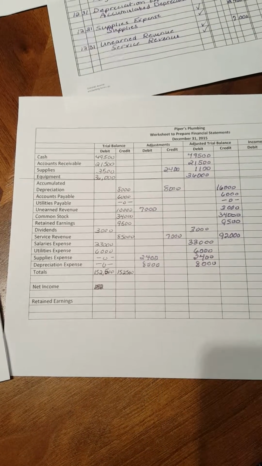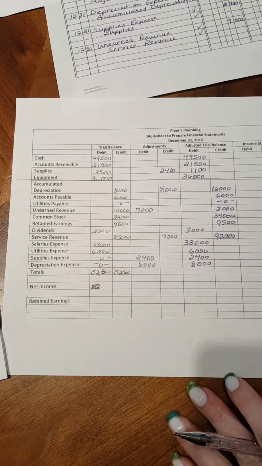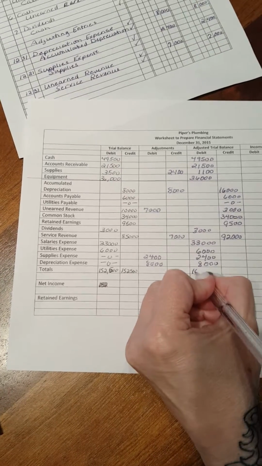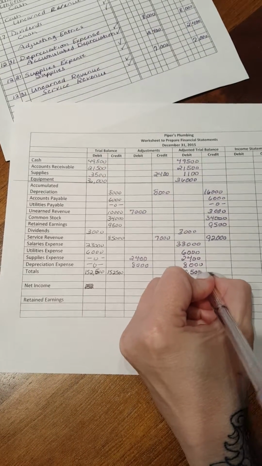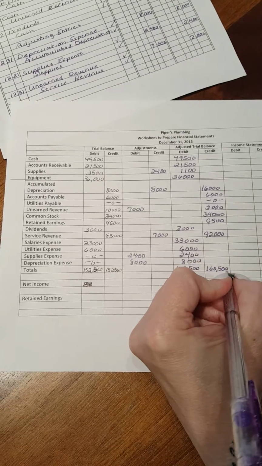So if you were to total those columns up, you would come to a total of $160,500. So let me do that. $160,500.